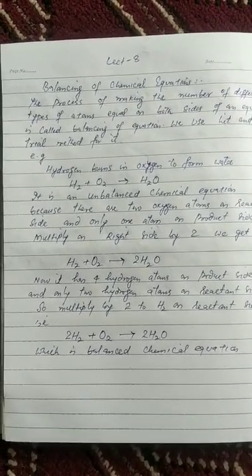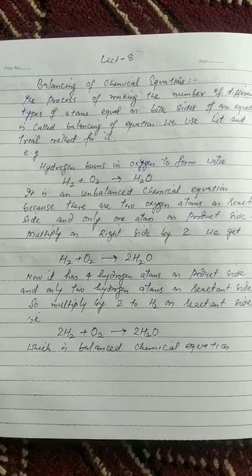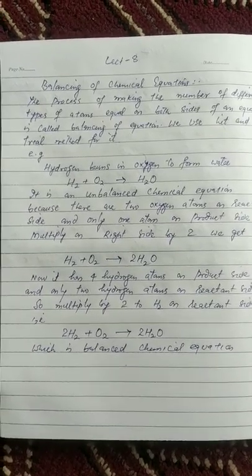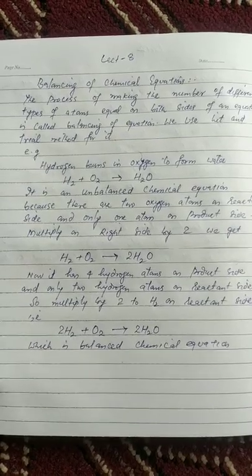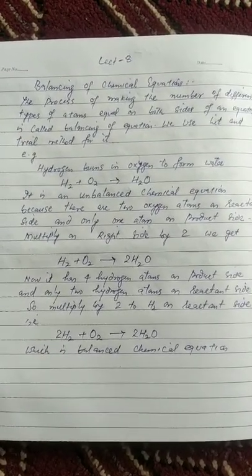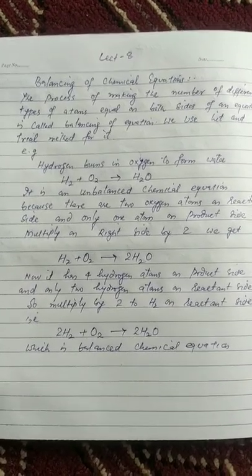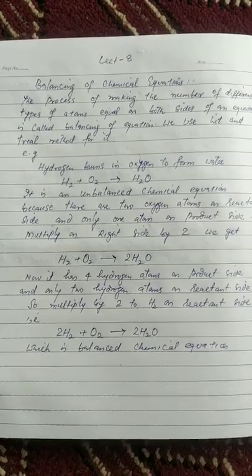Bismillahir rahmanir rahim. I welcome you all to the 8th lecture of this unit called chemical reactions and equations. Our topic today is balancing of chemical equations. So far we have studied what is a chemical equation, what are balanced chemical equations, and what are unbalanced chemical equations.